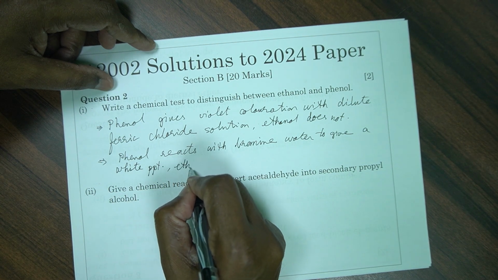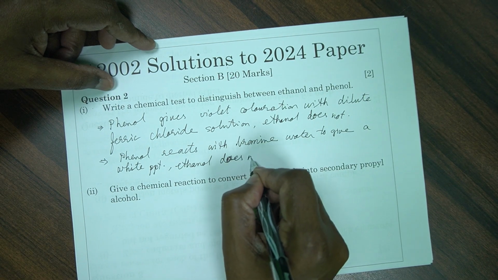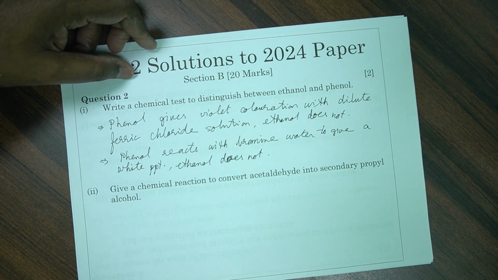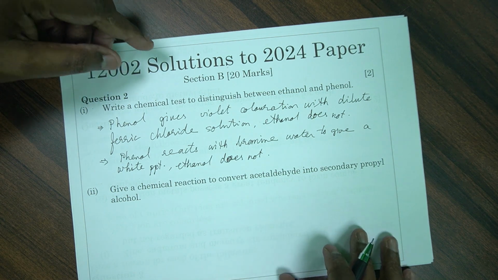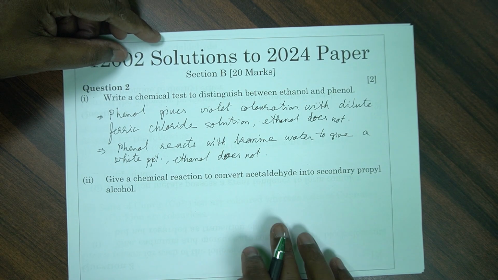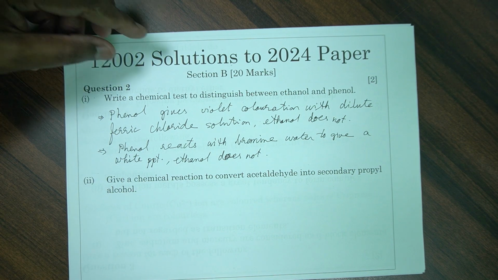A white precipitate of 2,4,6-tribromophenol is formed. You don't need to name those products, you can write the observation. So this is a test that can distinguish between ethanol and phenol. I have given two tests, any one of them is sufficient.